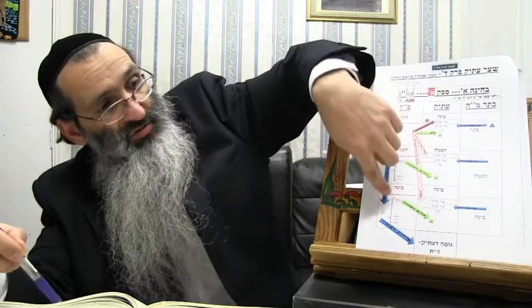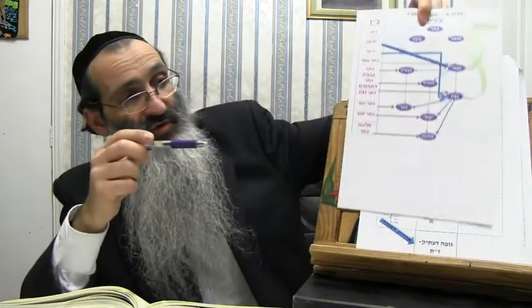Remember, this is the Reshimu chart. And the Bina stayed over there. And the Or went down. It's a bit of a problem. We always like the Or and the Keli to stay together. The problem is the Or is going down into the body, and the Keli is staying in the Rosh. So that's a bit of a problem for us.